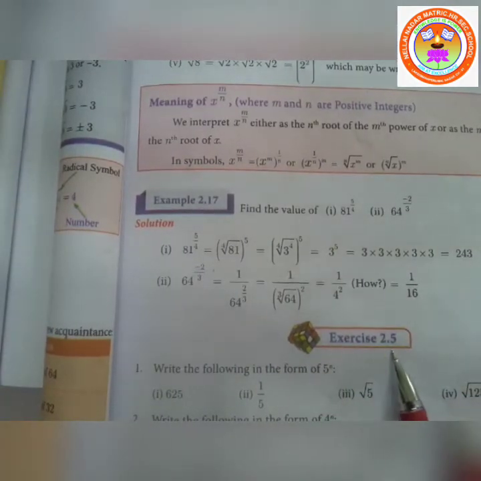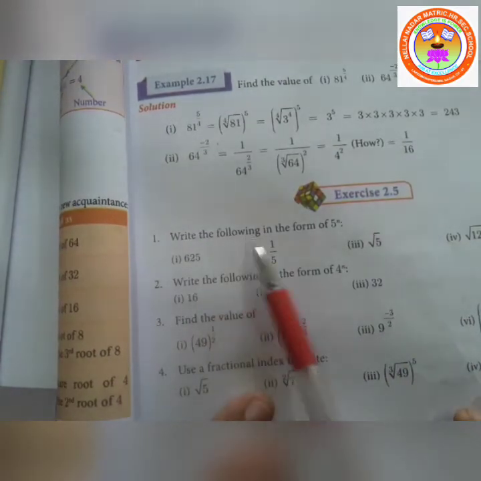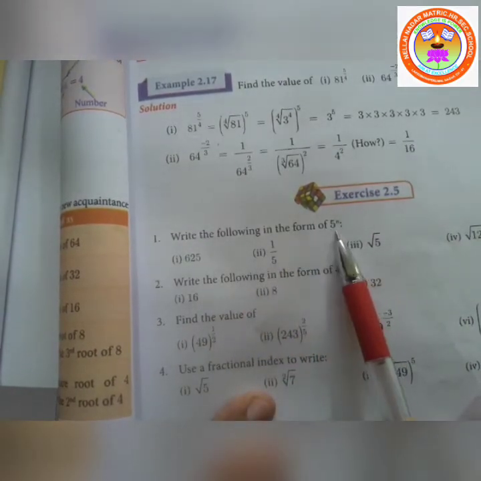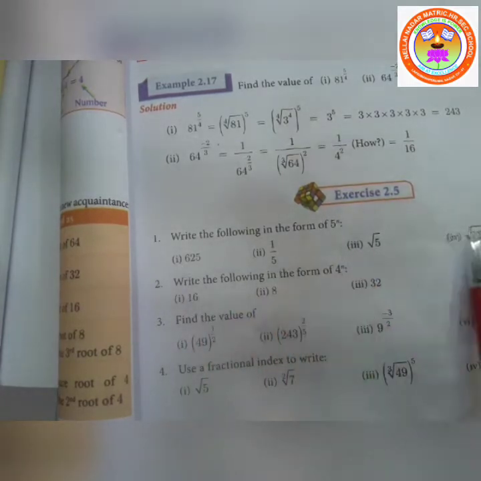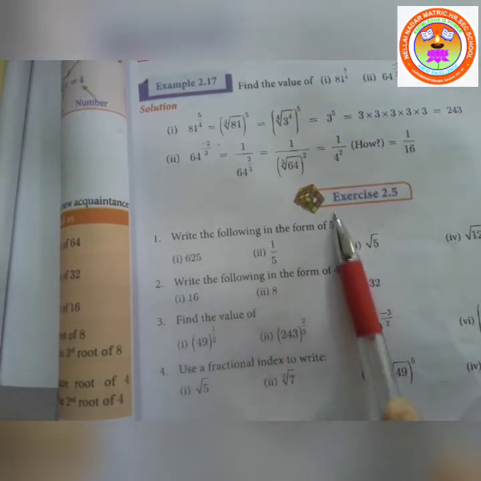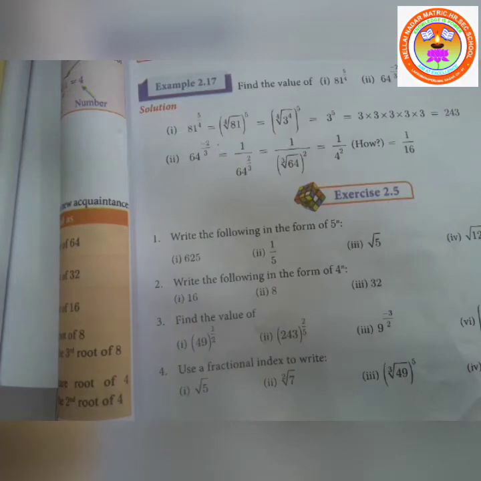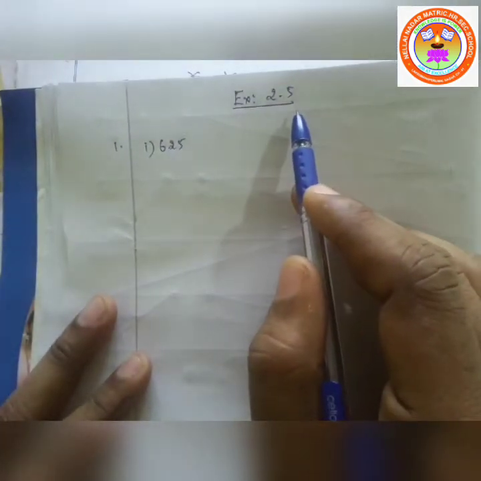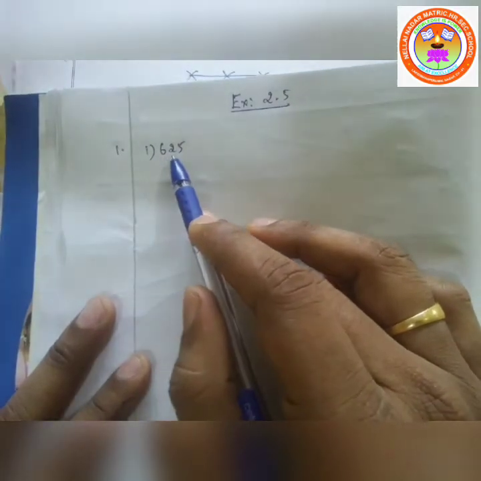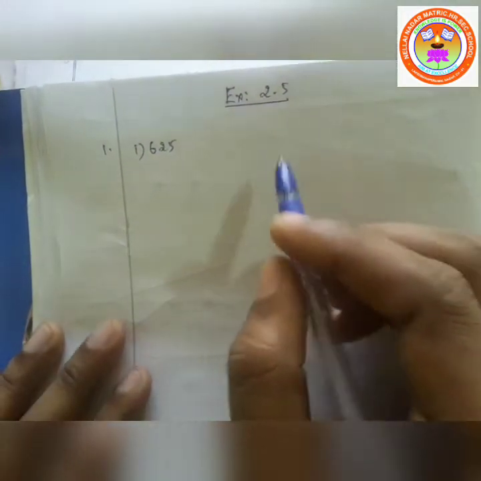Exercise 2.5. The first question is, write the following in the form of 5 power n. So everything we have to write in the form of 5 power n. The first subdivision is 625. This we have to write in the form of 5 power n.